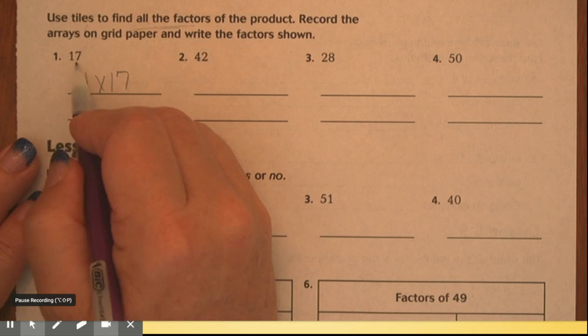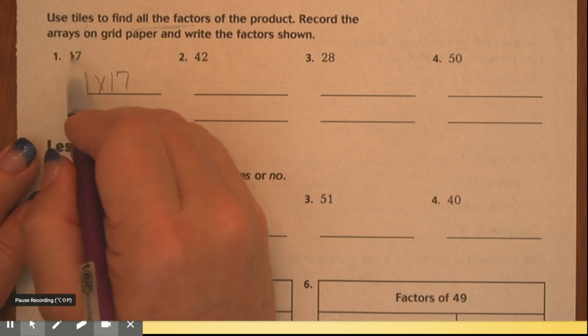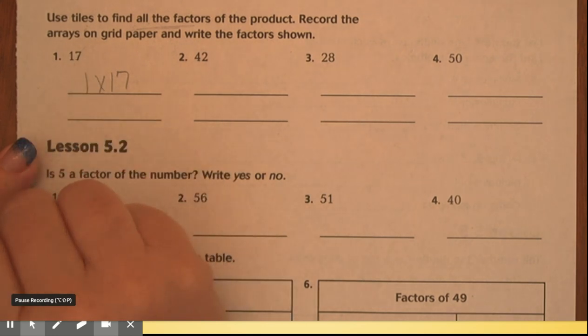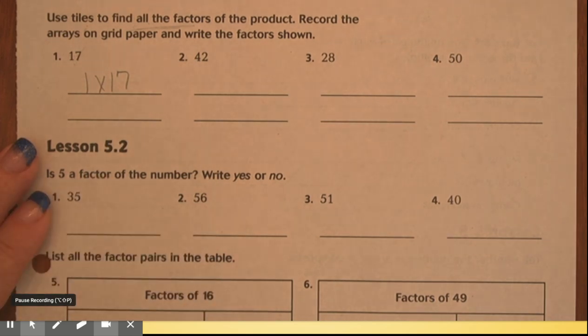No, it's not even. Can we do a 3? Well, if you add these up, you get 8. So the trick of the 3 doesn't work. 4, nope. 5, no. 6, nope. This is prime. This one is prime here.